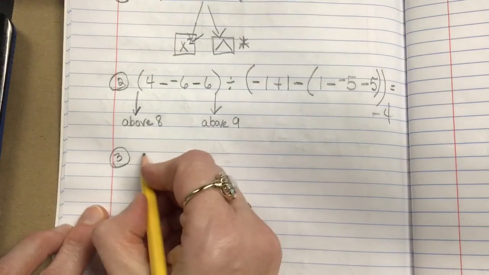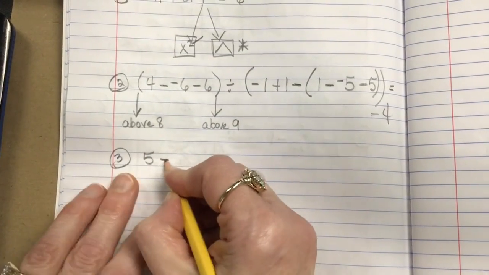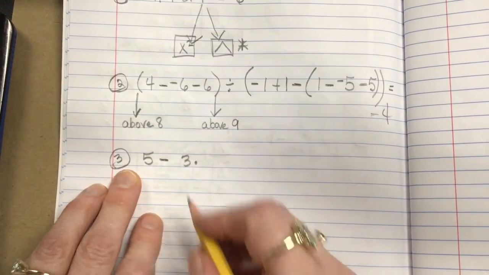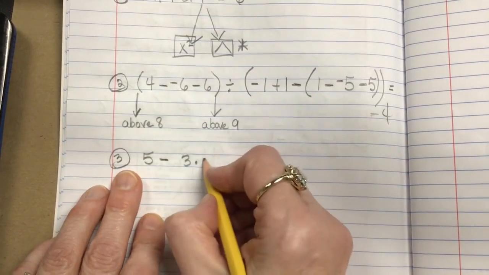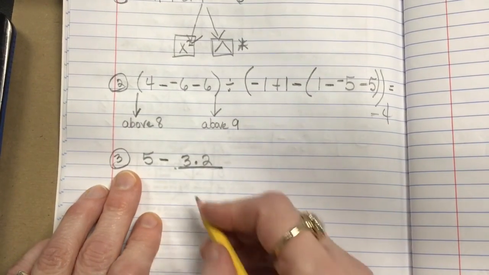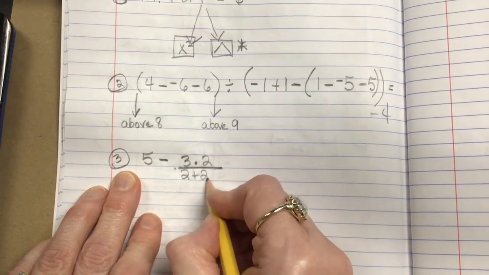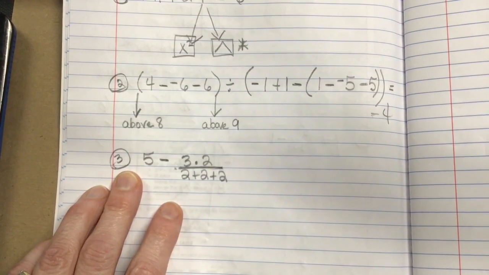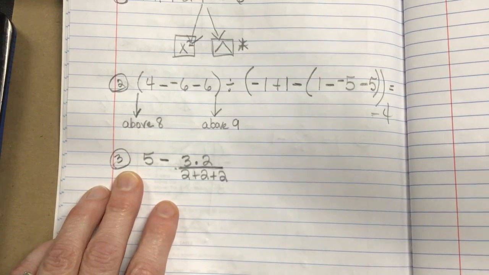Okay, let's do 5 minus 3 times, if I can read my writing. Yeah, 3 times 2. Now just the 3 times 2 is over 2 plus 2 plus 2. Now, again, I don't want you typing that as 6. You're not doing the arithmetic in your head. You're typing it to know you know how to type the problem.